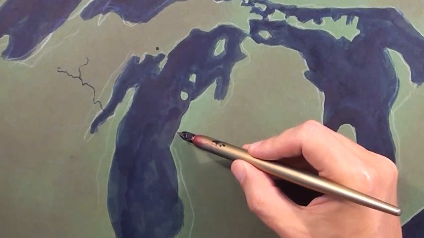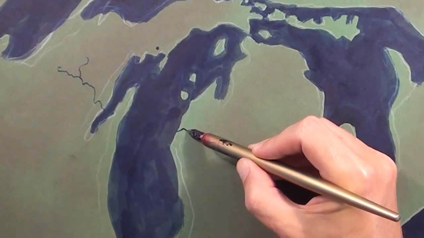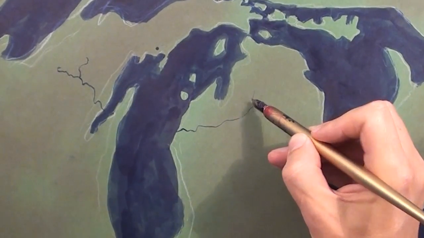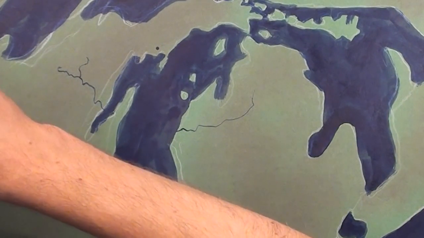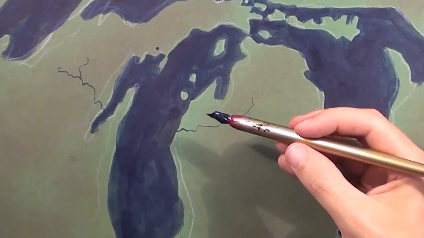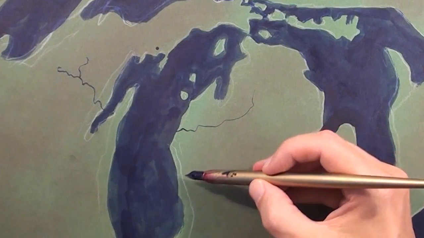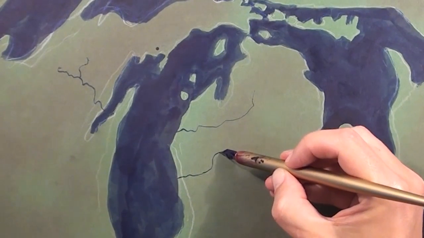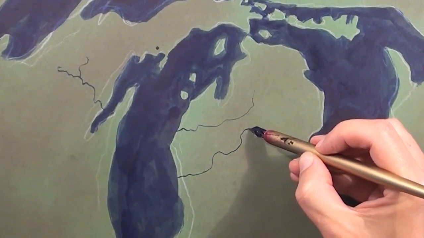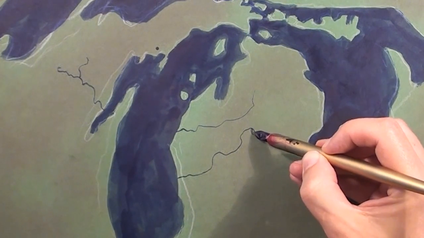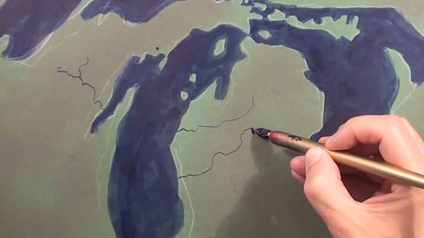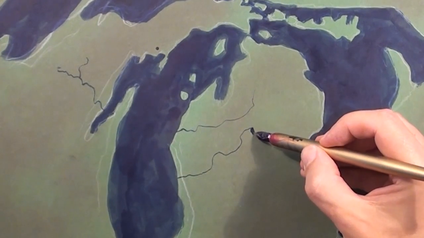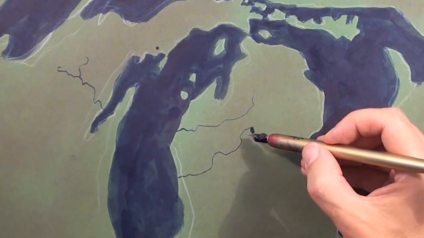Manistee River, and Muskegon River, and one source of this river is the Houghton Lake.